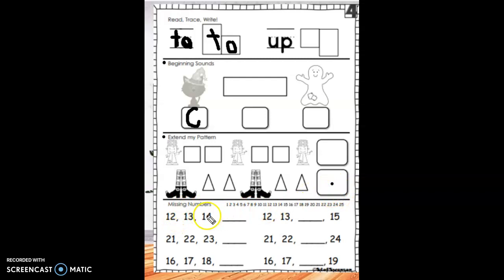Missing numbers. So we have several different missing numbers, and they gave you a number line here that you can refer up to, or of course you can get out your number line that I gave you. So you can see 12, 13, 14. I see up here 12, 13, 14. Next number would be a 15. So I'm going to write 15. And you're going to do that with the rest of these numbers.